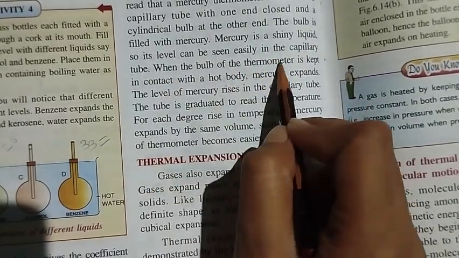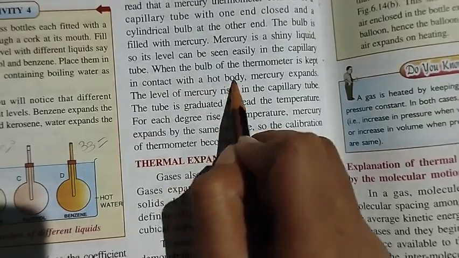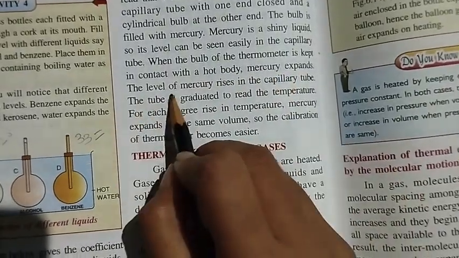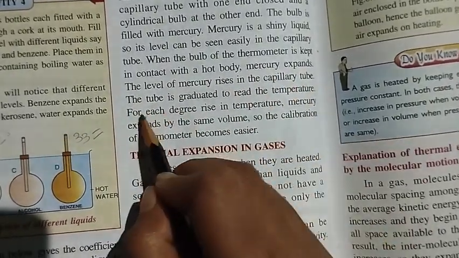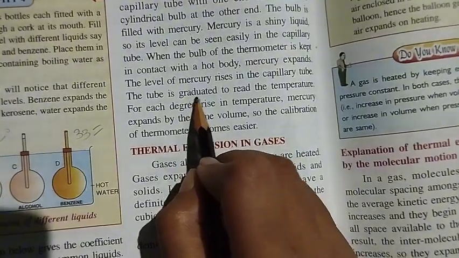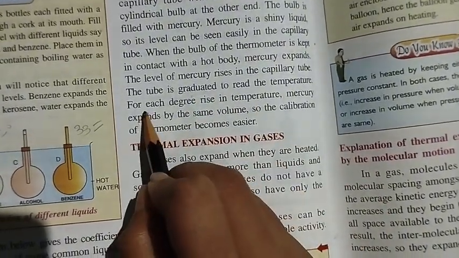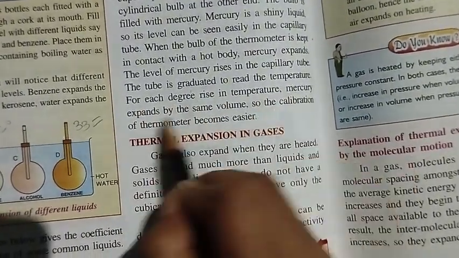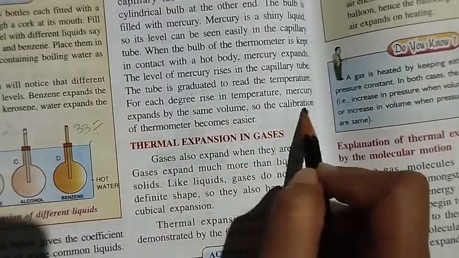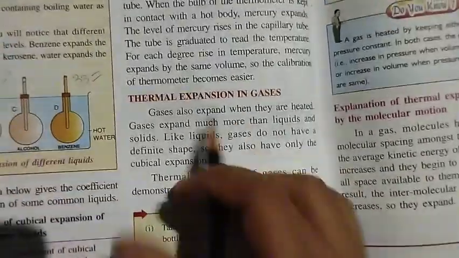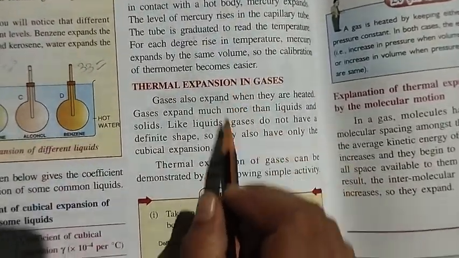When the tube of a thermometer is kept in contact with a hot body, mercury expands. The level of mercury rises in the capillary tube. The tube is graduated to read the temperature. For each degree rise in temperature, mercury expands by the same volume, so the calibration of the thermometer becomes easier.